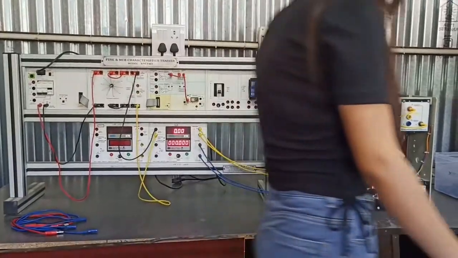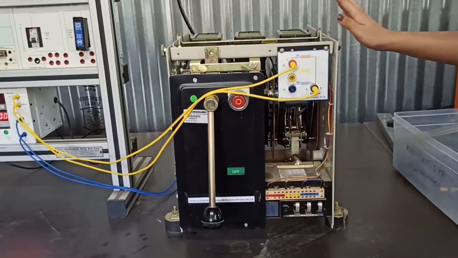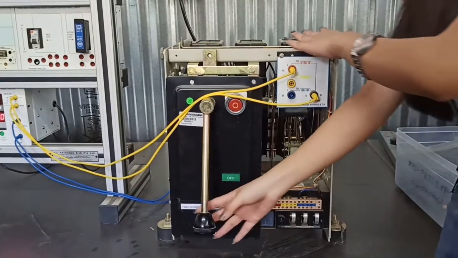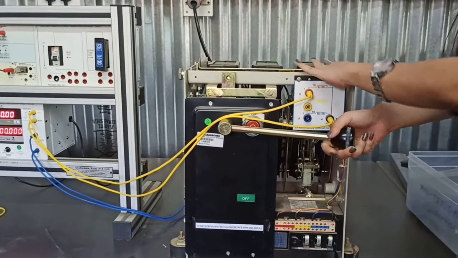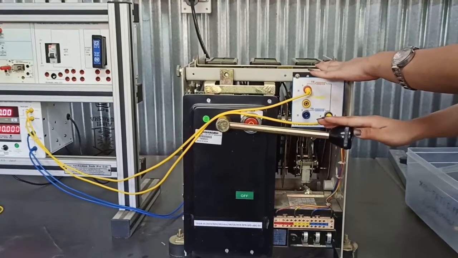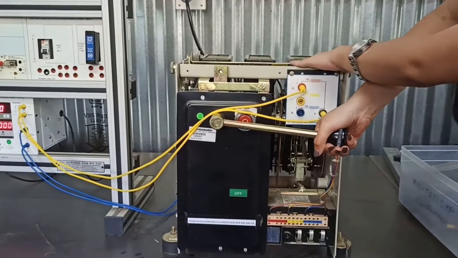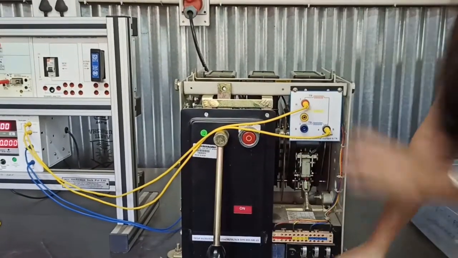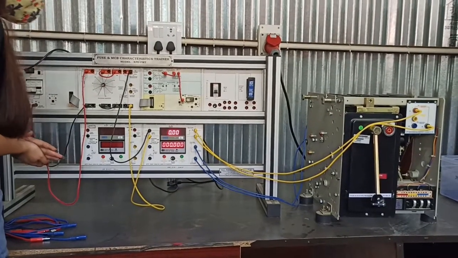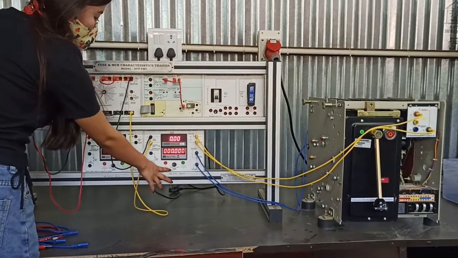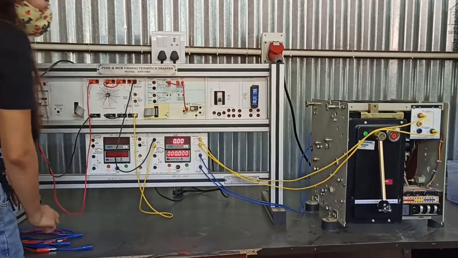Now this shows that the ACB is off. In order to turn on the ACB, we will rotate this manual lever by 90 degree in the anti-clockwise direction. Then again turn this lever 90 degree in the clockwise direction. Now this shows that the ACB is on. After the ACB is turned on, we will check if the bypass switch is in the left side, that is in the closed position.